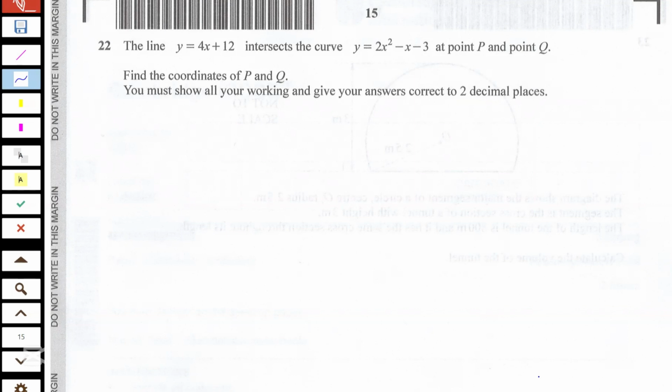So we have to equate them to make them equal in order to find the point of intersection, which gives us the solution for P and Q, the x and y coordinates of P and Q. So now let's make the two equations equal by writing 2x squared minus x minus 3 equal to 4x plus 12.